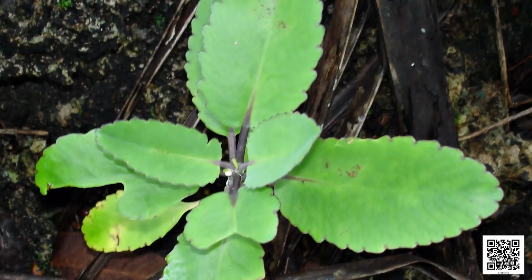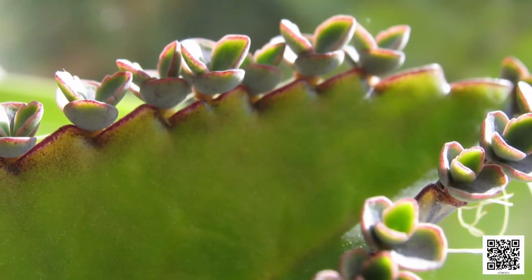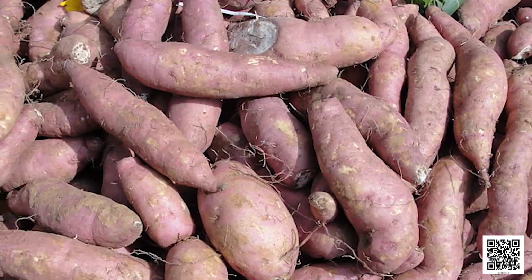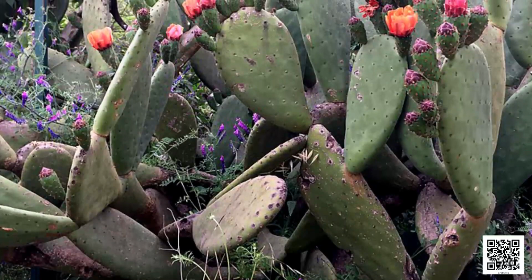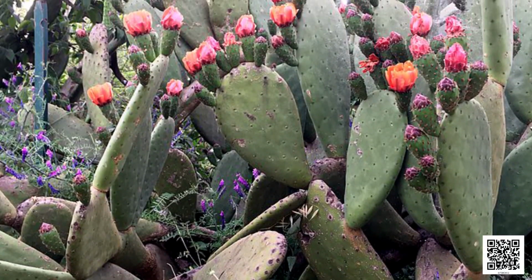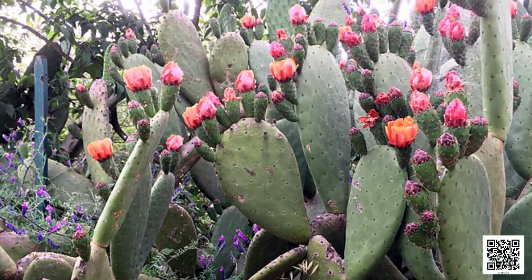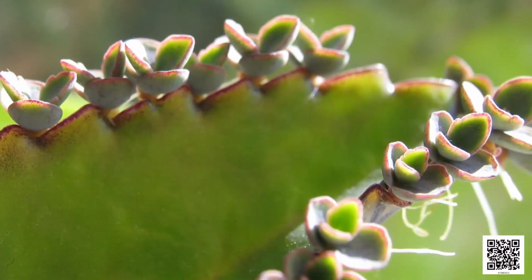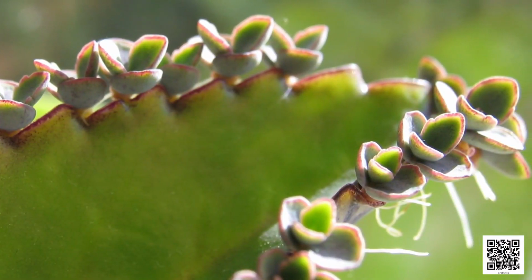Roots of some plants can also give rise to new plants. Sweet potato and dahlia are examples. Now, plants such as cacti produce new plants when their parts get detached from the main plant body. Each detached part can grow into a new plant. Interesting activity, students, isn't it?